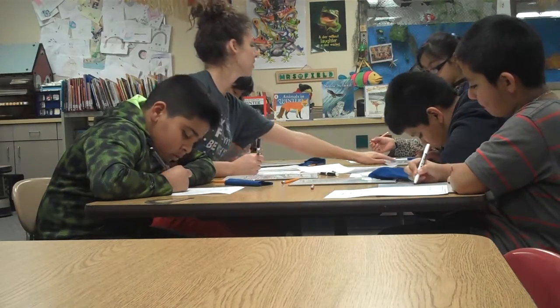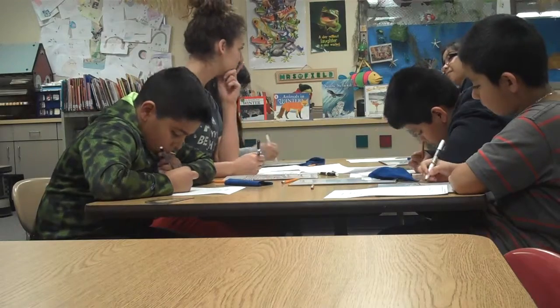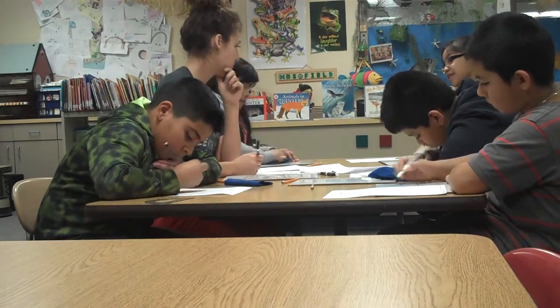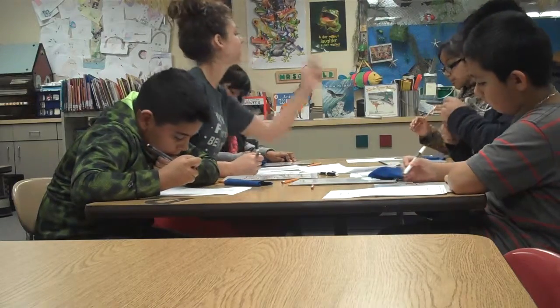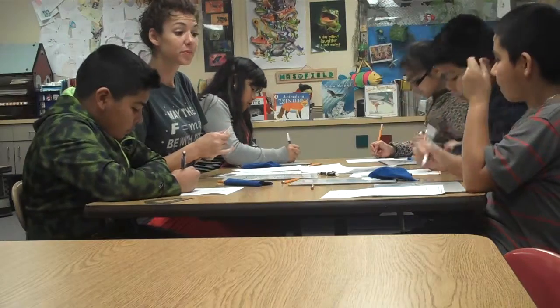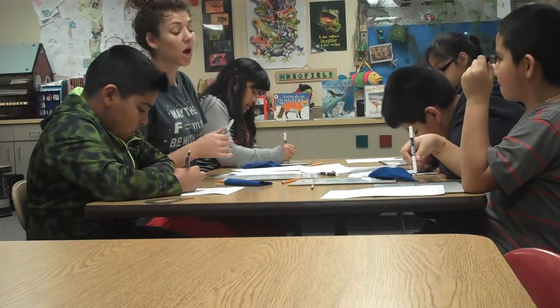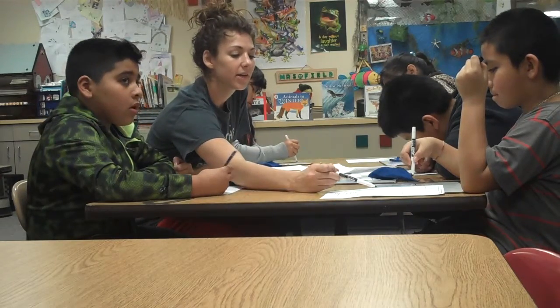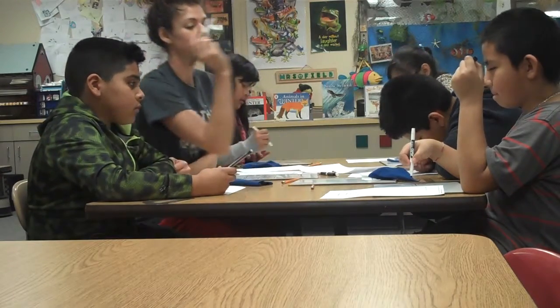So what's the difference between 160 and 180? 20 left. So what does this angle have to be? 20. Perfect. 160 minus 80 is 80. But we have 80 here and 80 here. We're trying to figure out what this one is.